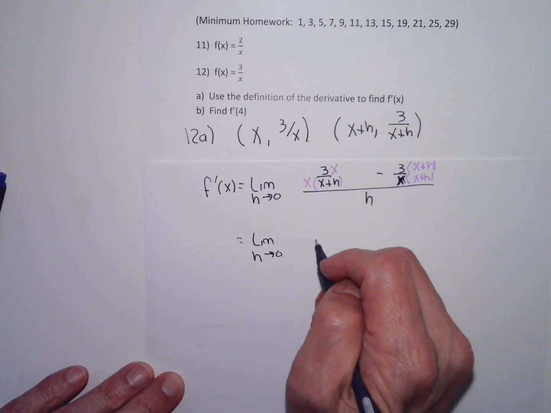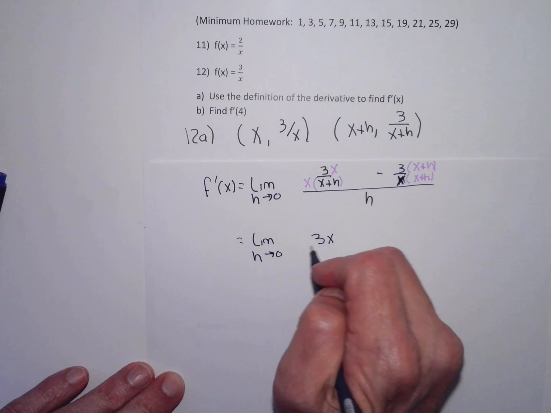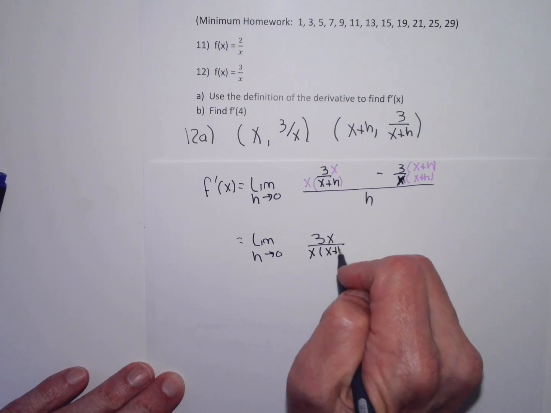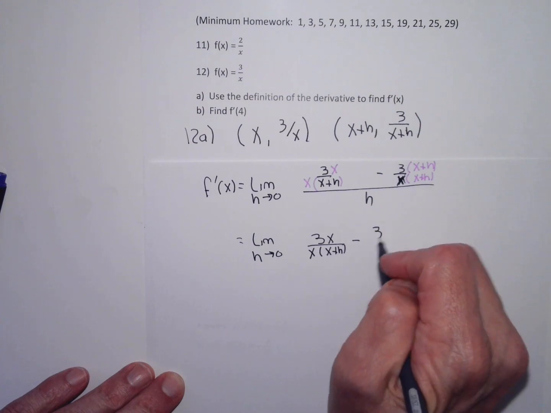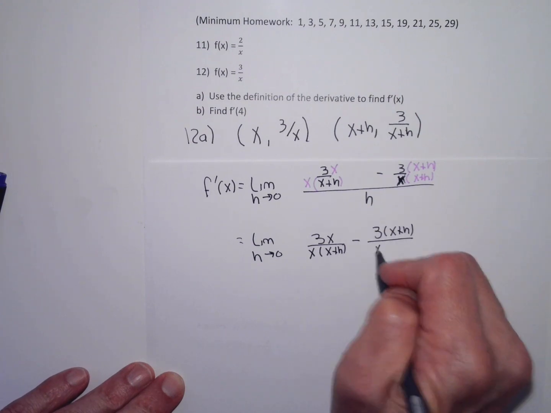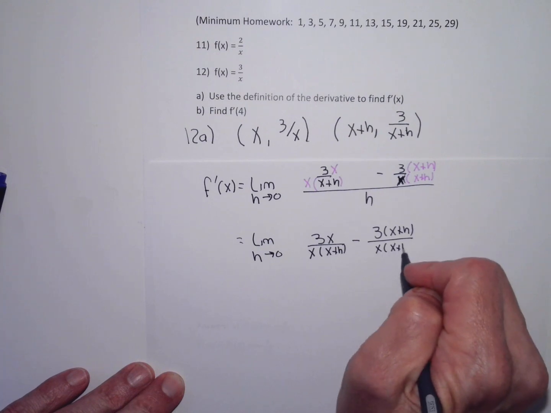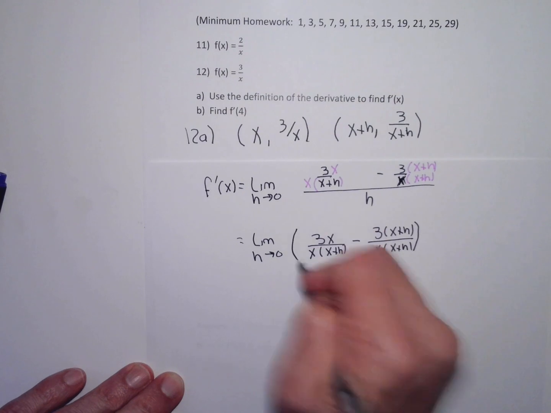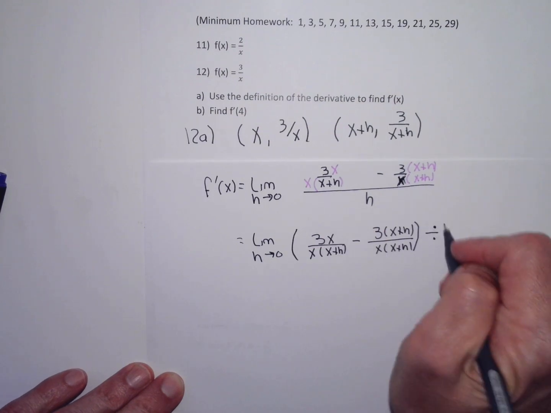The numerator of my fraction is going to be 3x over x times x plus h minus 3 times x plus h over x times x plus h. And instead of big divide, parentheses, divide with a divide sign.